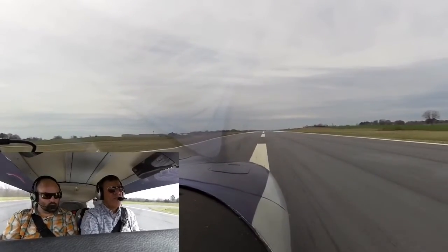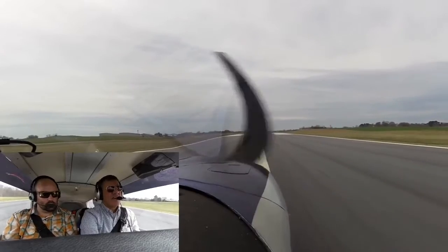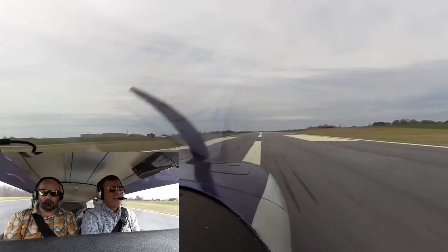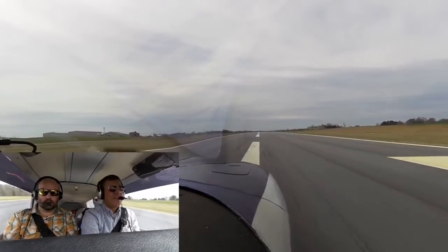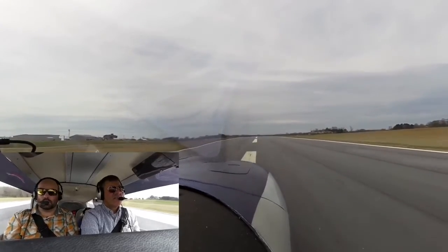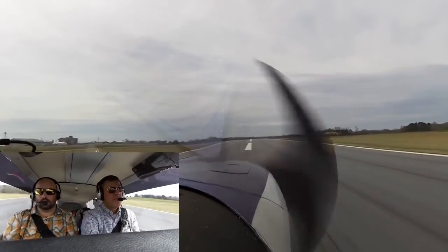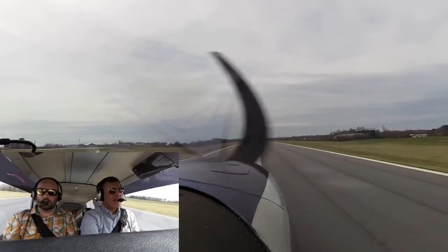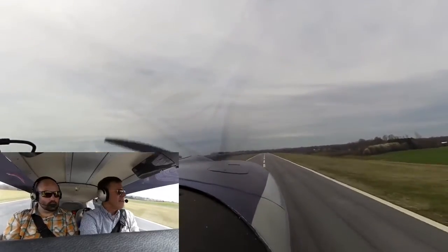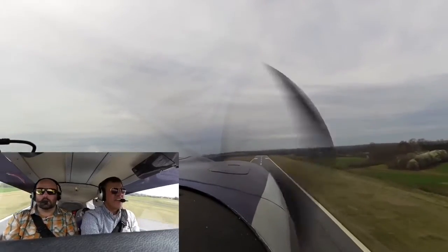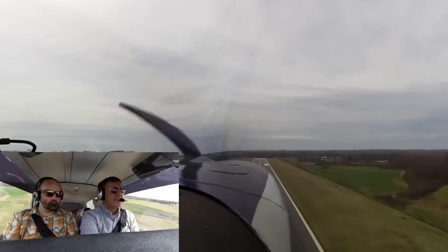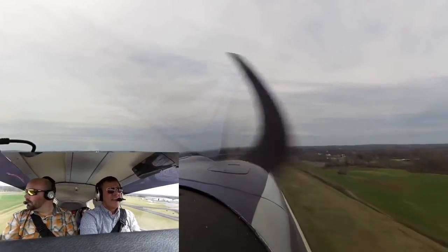Then I'll call 40. Call 50. Call 60. I start pulling. Call 70. Wheels off the ground. Continue to accelerate, and it starts climbing really good right now. It likes 80.